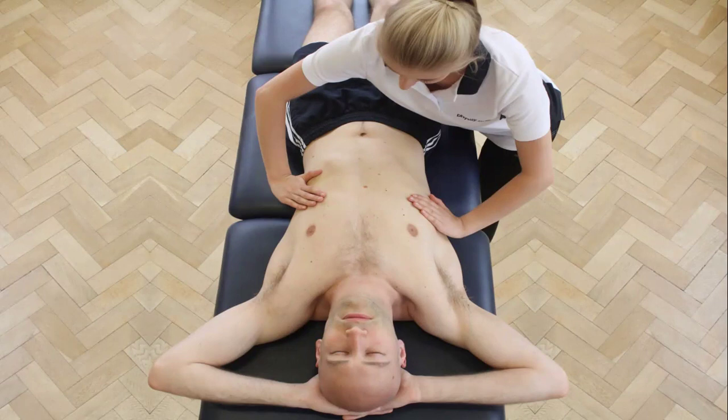So this is just a picture showing how you can do it in this position. So you can do it with the patient in the position that the patient is comfortable with. Okay, it can be done in lying position. Okay, it can be done in sitting or standing. So all the position is dependent on you as the therapist and what you think the patient can tolerate.